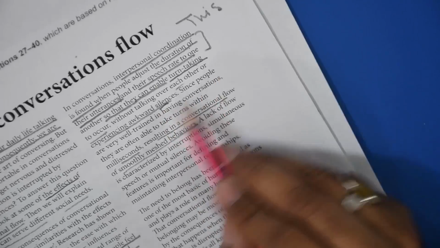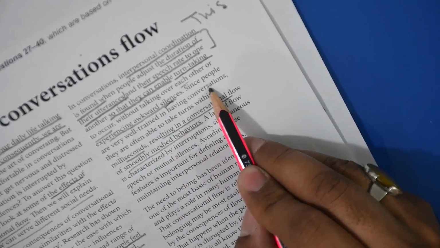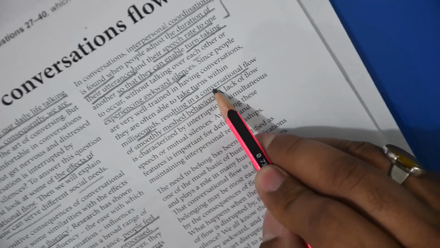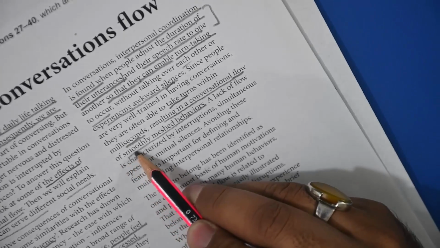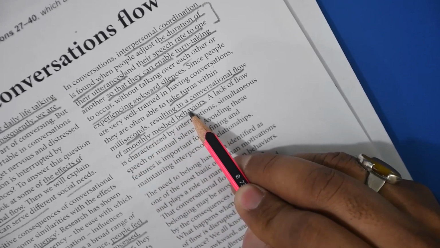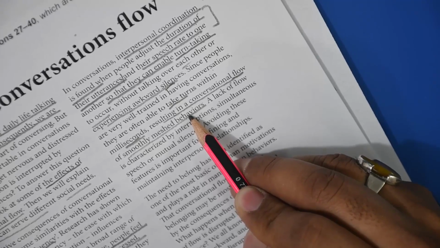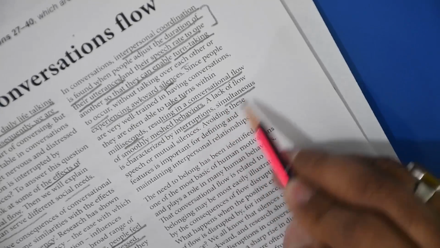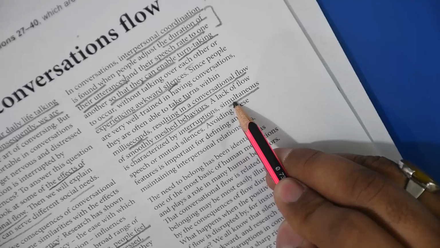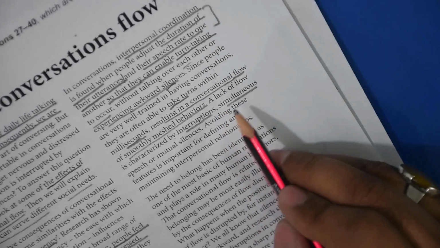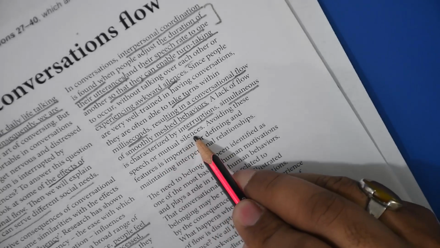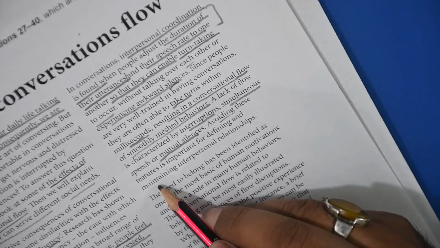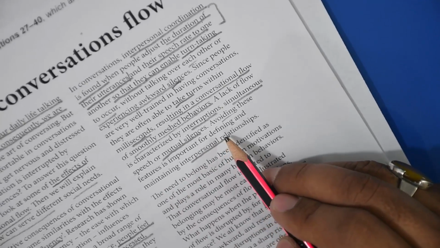Since people are very well trained in having conversations, they are often able to take turns within milliseconds, resulting in a conversation flow of smoothly meshed behaviors. All right, let's go on. A lack of flow is characterized by interruptions, simultaneous speech or mutual silence, right? Avoiding these features is important for defining and maintaining interpersonal skills.